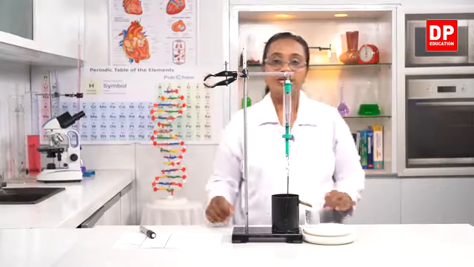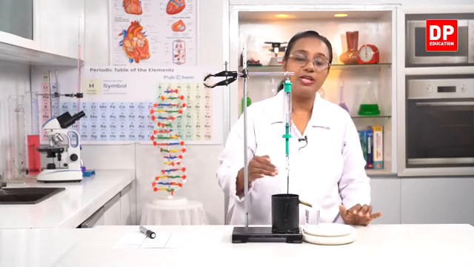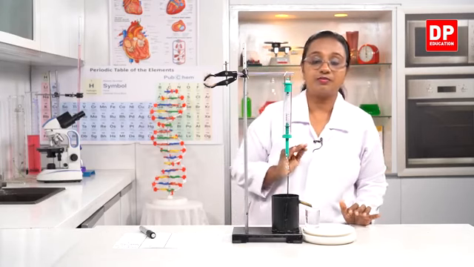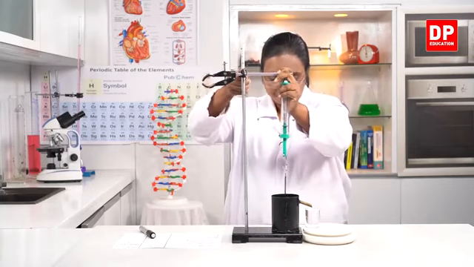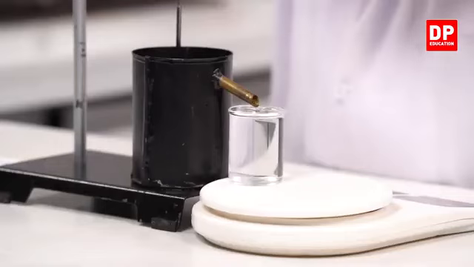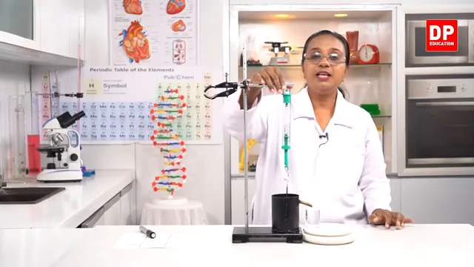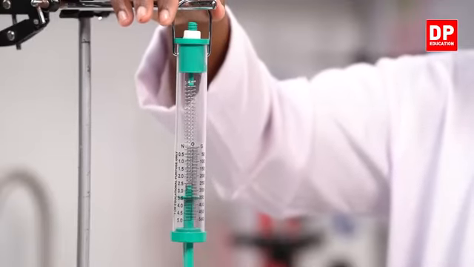So now what do we do? We need to immerse the object further down into water, but it should not touch the bottom surface of the container. So what I will do is, I will immerse it further, but it is not touching the surface. Here you can see the reading, students. Reading of the Newton balance, it's 3.4 newtons.